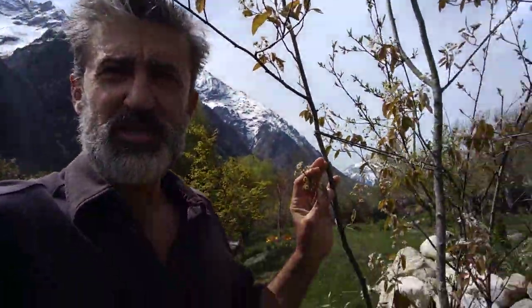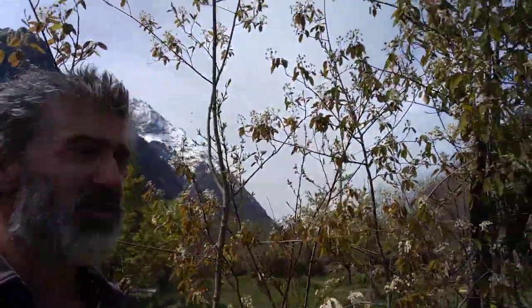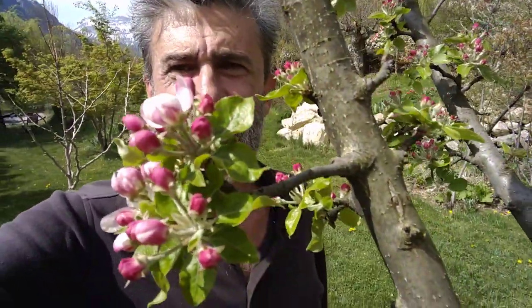So this happens with almost all flowers, and it has happened already with this particular tree, which is a berry-producing tree that you see here. It's called a mélanchier. Let's go see another one right over here. It's the same thing that's going to happen with these beautiful flowers, which are the flowers of the apple tree.